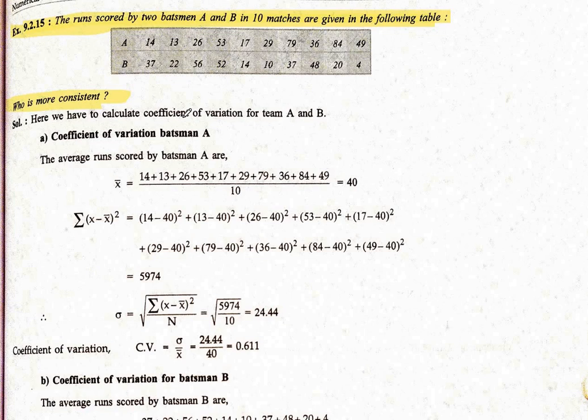Now this is lecture number 2, and in this lecture we will discuss variance. The problem is given: the runs scored by the two batsmen A and B in 10 matches are given in the following table. This is the runs scored by batsman A, while these are the runs scored by batsman B. Now the question is who is more consistent.